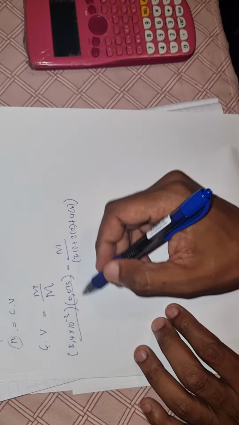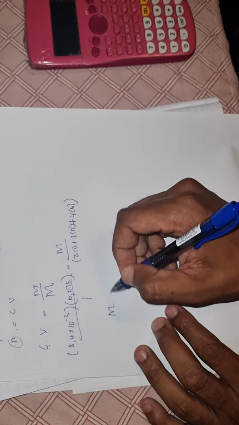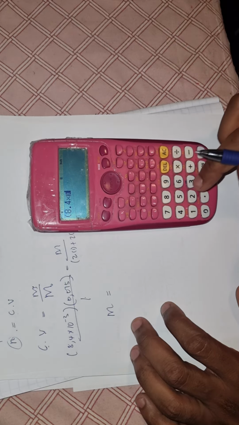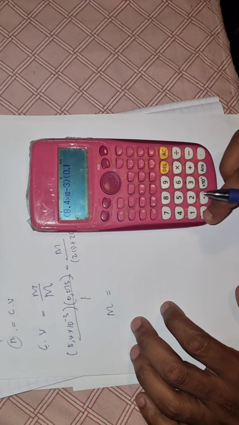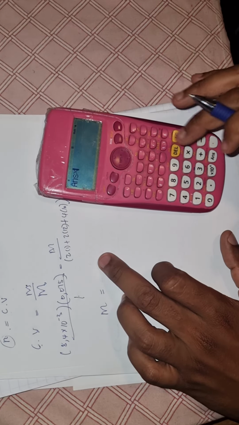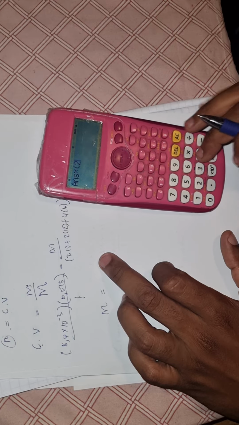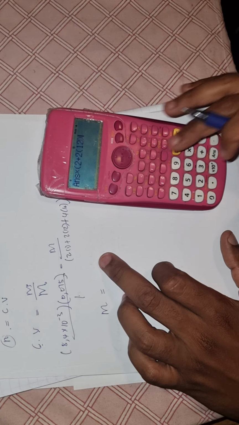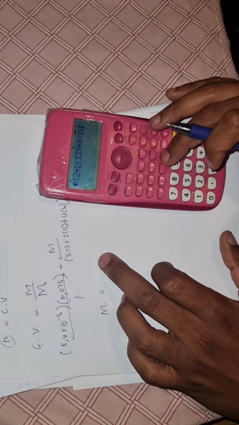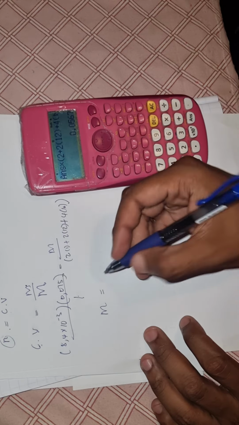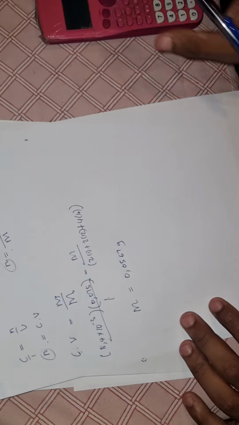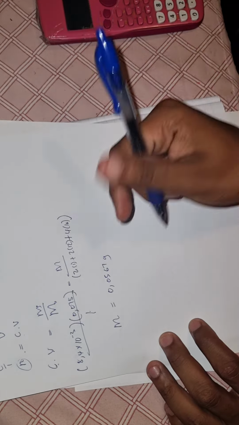This over 1, m multiplied by 1, m is equal to 8.4 times 10 to the power negative 3 multiplied by 0.075, multiplied by our molar mass, which is 2 plus 12 times 2 plus 4 times 16, and therefore our mass will be 0.0567 grams.